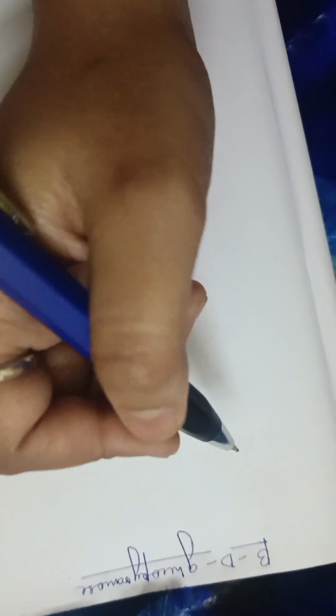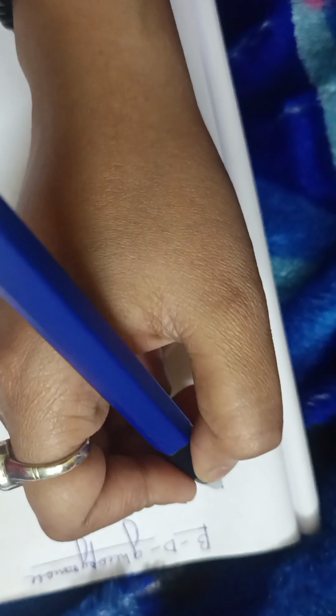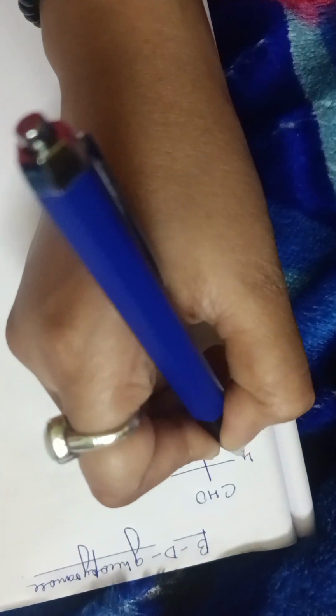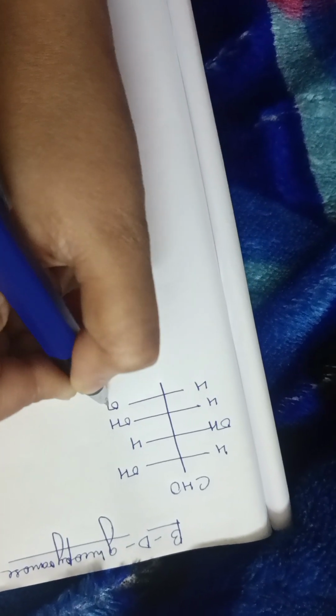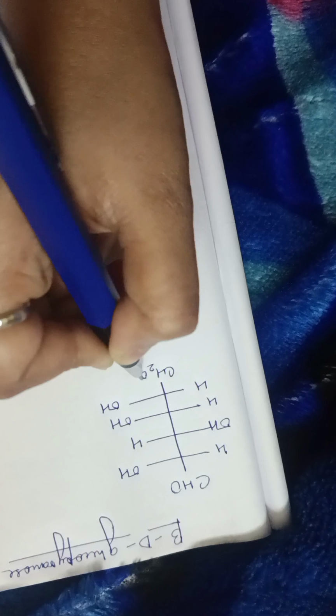Okay. So I hope you all have taken your time and drawn it. Let me now show those who have not done it or are unable to do it. Draw the structure of glucose first. See, come on, do it with me. CHO, HOH, OHH, HOH, HOH, CH2OH.